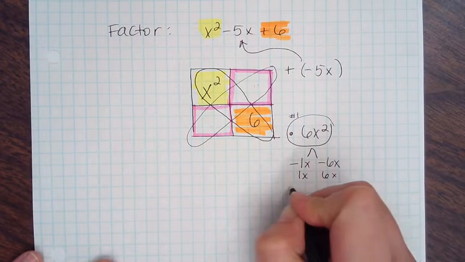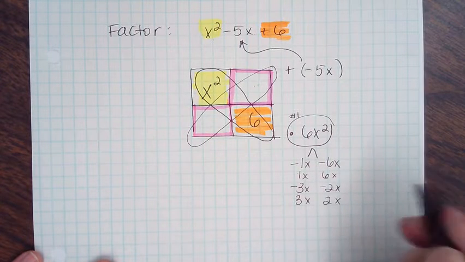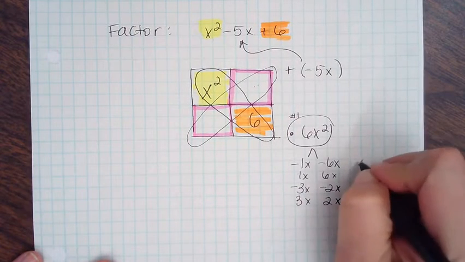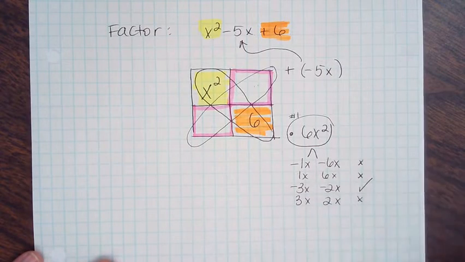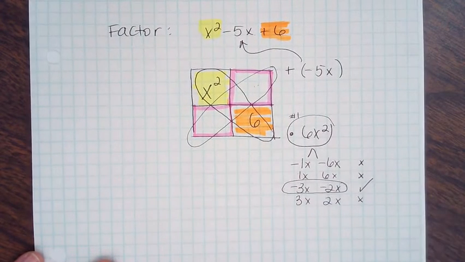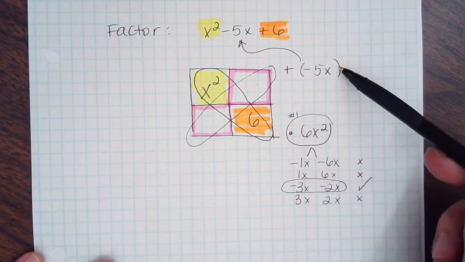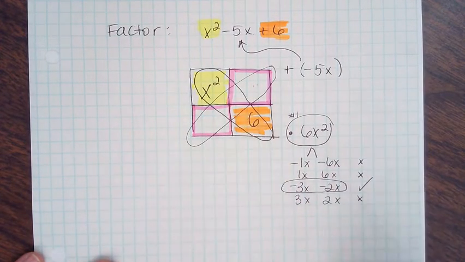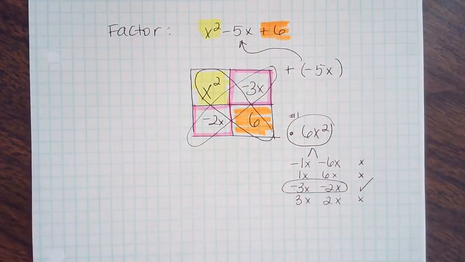So then I get negative 3x and negative 2x, and 3x and 2x. And if we start to scan, this one doesn't add to negative 5. This one doesn't add to negative 5. This one works. And in turn, this one doesn't. Someone in one of the classes asked, are there multiple options here that would work? And the answer is no. There's going to be one option that multiplies to this and adds to this. Okay? So then I take these two numbers and put them in here, negative 3x and negative 2x, and it doesn't matter which one you put them in.